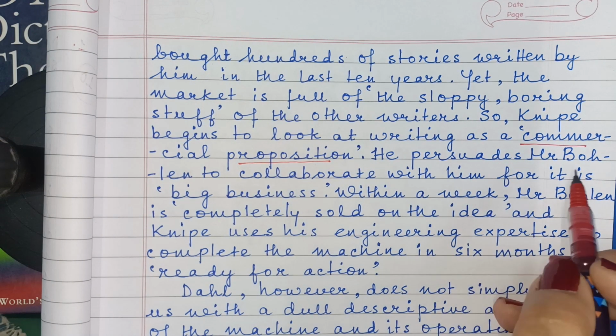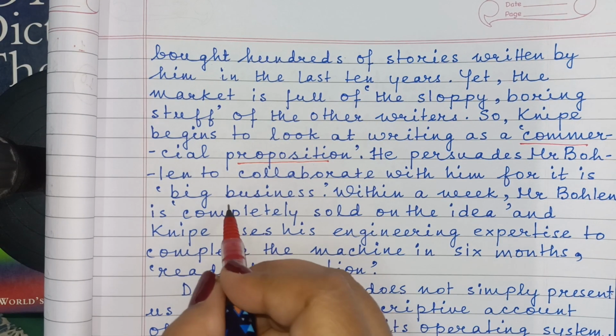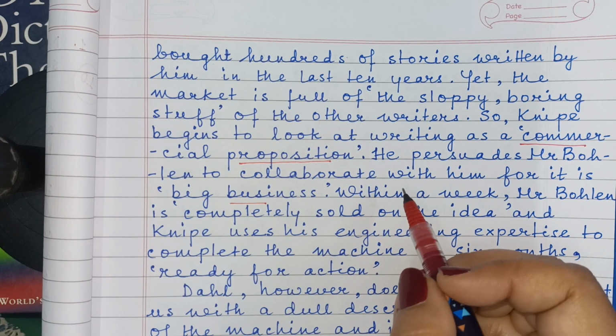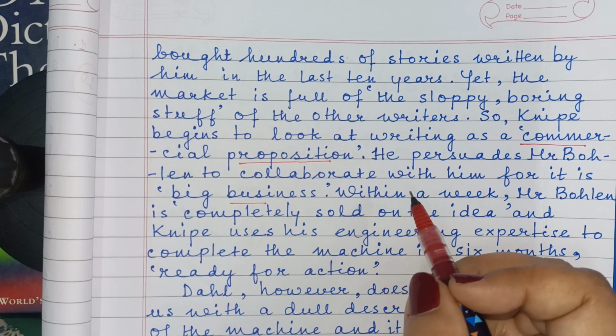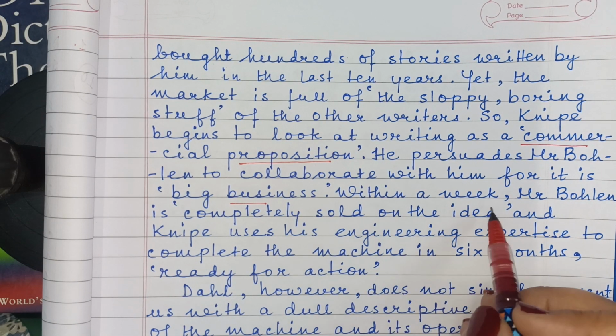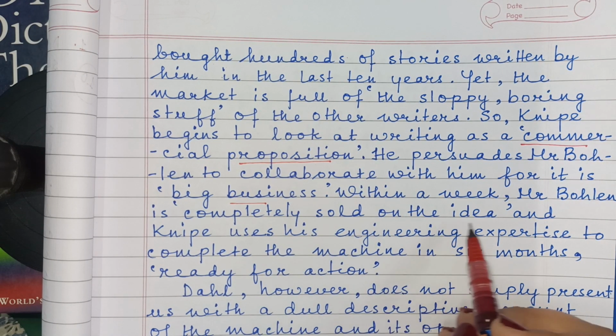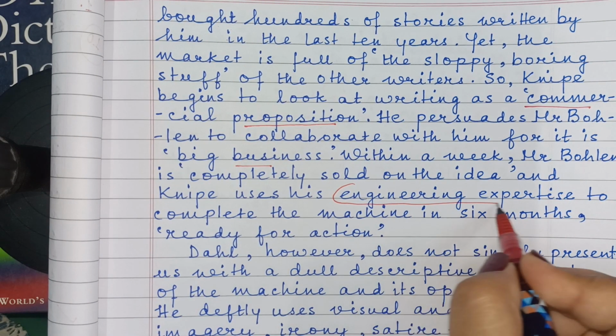He persuades Mr. Bolin to collaborate with him, for it is big business. One of the most important themes of this lesson is commodification of art, especially literature, literary works of art. So, within a week, Mr. Bolin is completely sold on the idea and Knipe uses his engineering expertise.